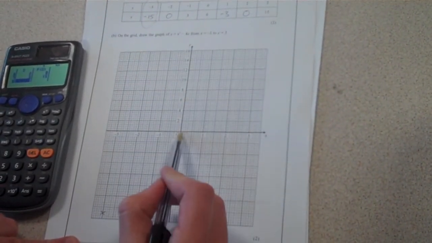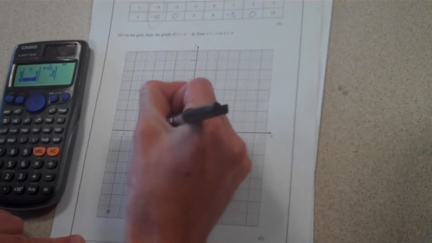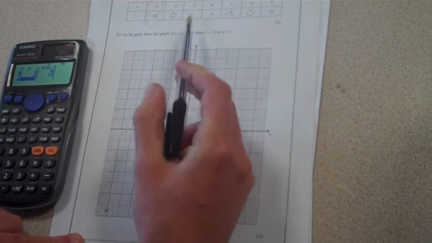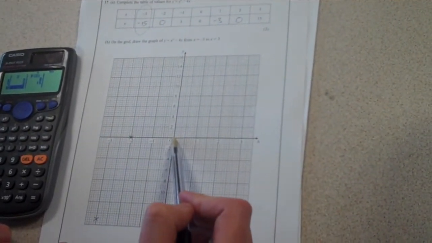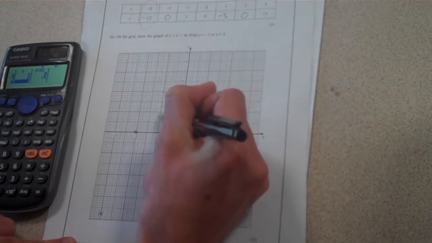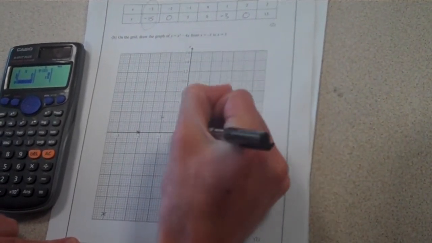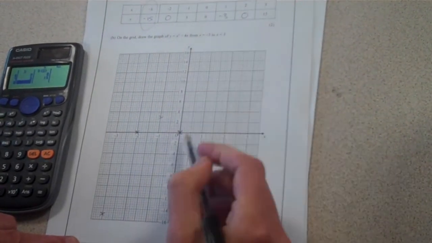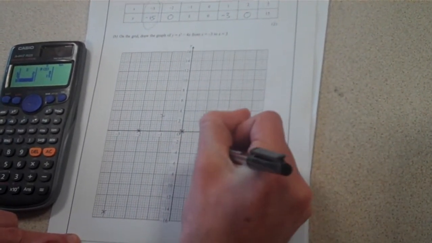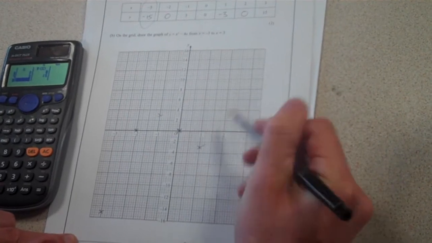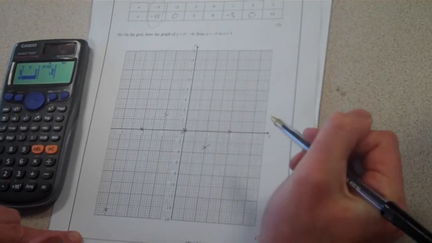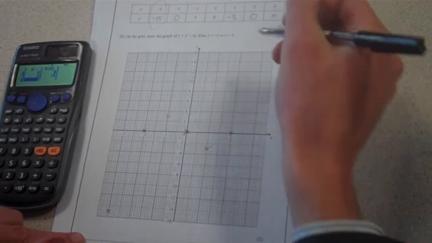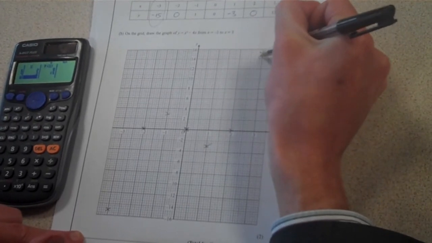Next we've got minus 2, 0. Minus 2, and the y is 0, I'm not moving anywhere. Minus 1, 3, so minus 1 going up to 3 there. Next one 0, 0, well that's easy, that's straight in the middle of my axes. Across to 1, down to minus 3. Across to 2 and 0, across to 3 and up to 15. So there's some sort of symmetry about this.